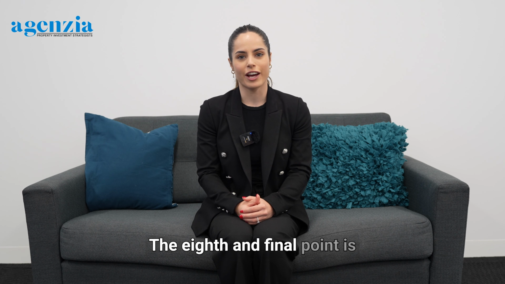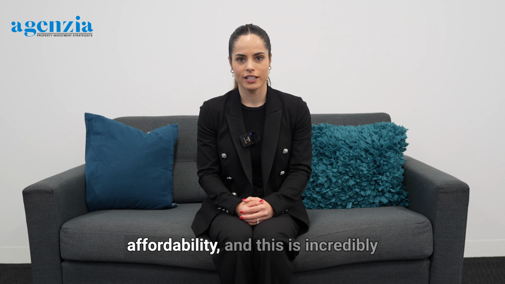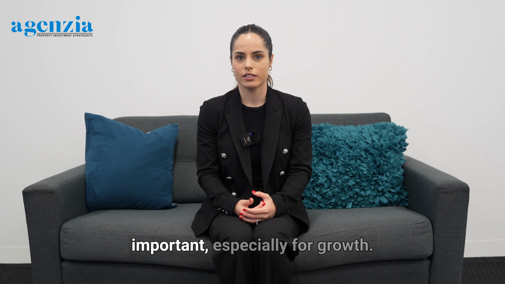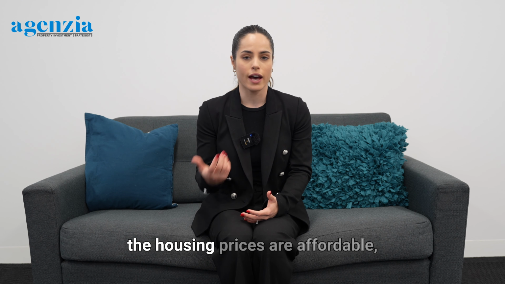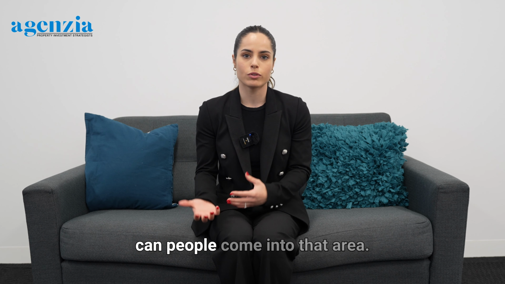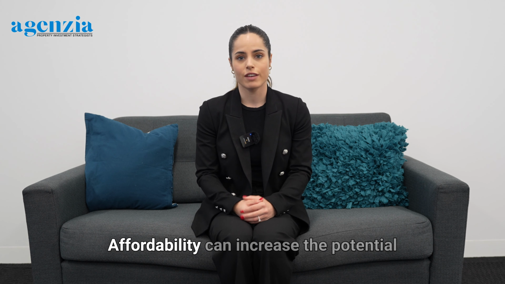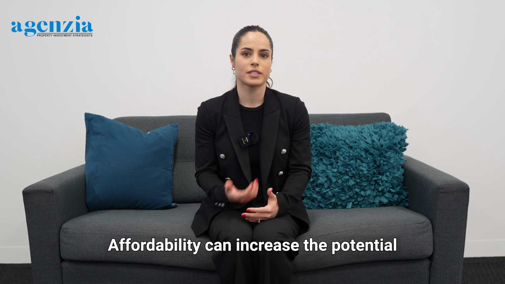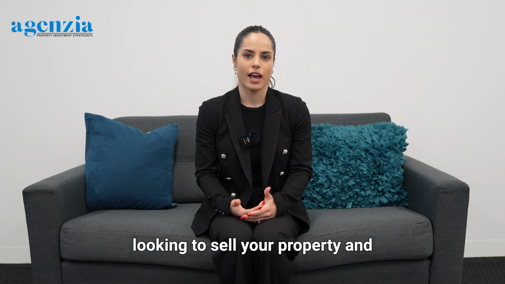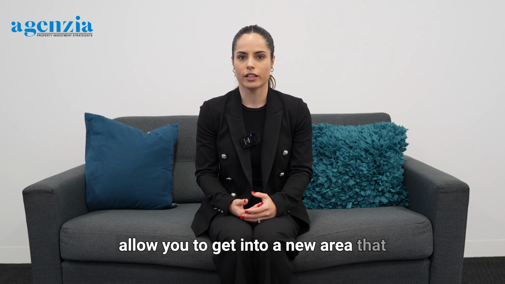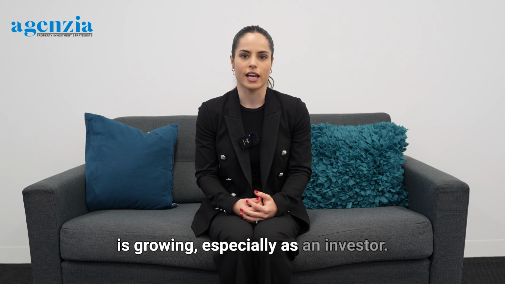The 8th and final point is affordability, and this is incredibly important, especially for growth. It's when we're talking about if the housing prices are affordable, can people come into that area? Affordability can increase the potential pool of buyers when you're also looking to sell your property and allow you to get into a new area that is growing, especially as an investor.